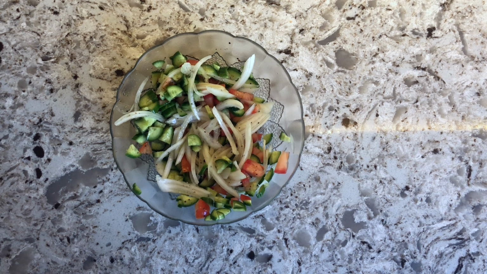The best part about this salad is that it's sour. And if you want, you can add more lemon to make it even more sour. Enjoy!